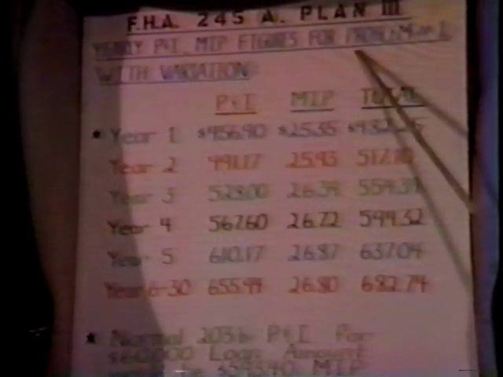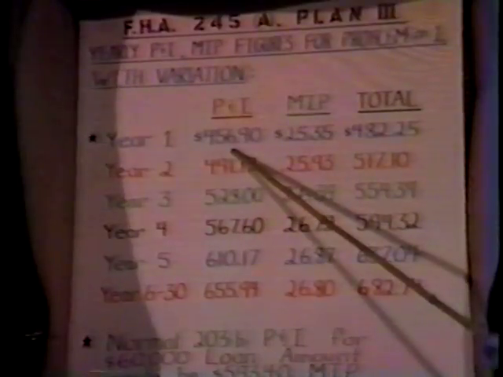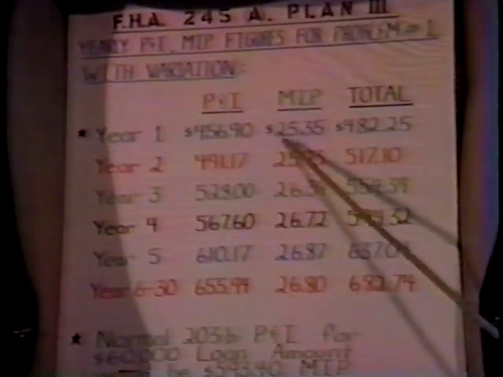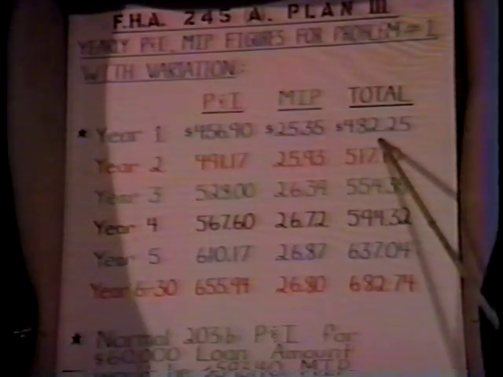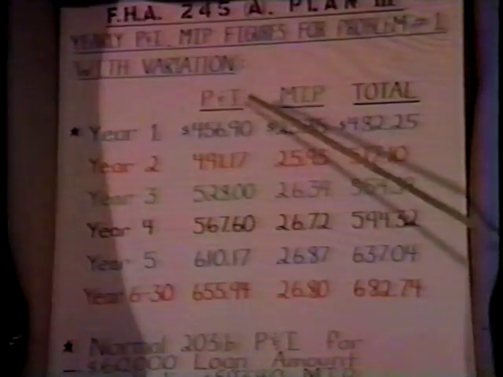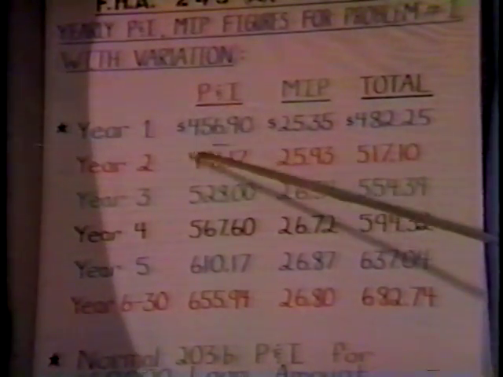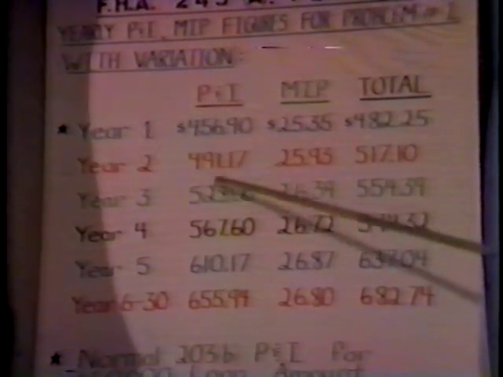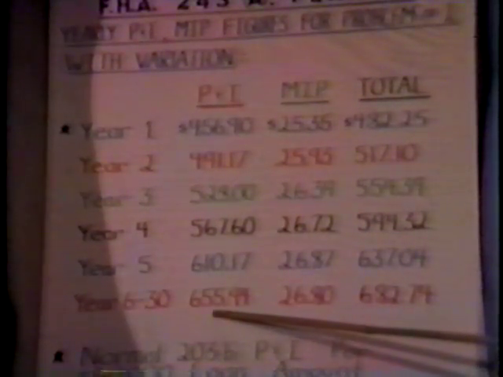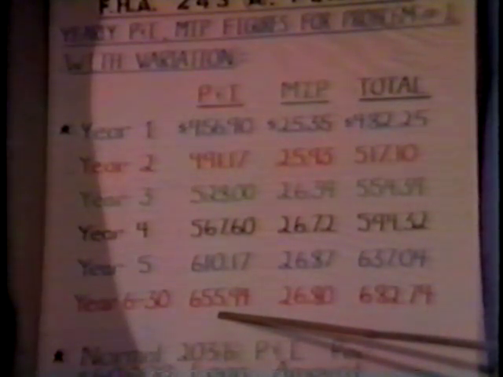Minimum down payment. You'll notice the figures from the preceding page. In year 1, it was $456 plus $25, and we got $482 total. Notice something here. There's 2 things I want you to notice. Notice how it goes up 7.5% a year, from year 1 to year 2, year 3, 4, 5. 6 through the 30th year stays constant.